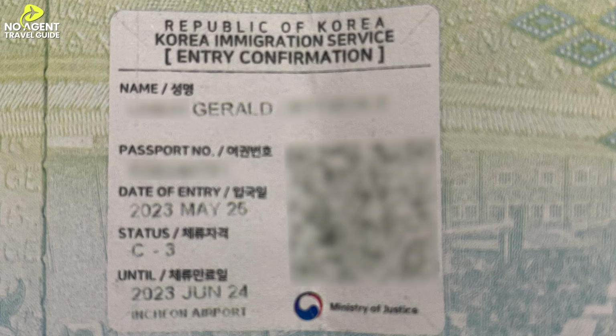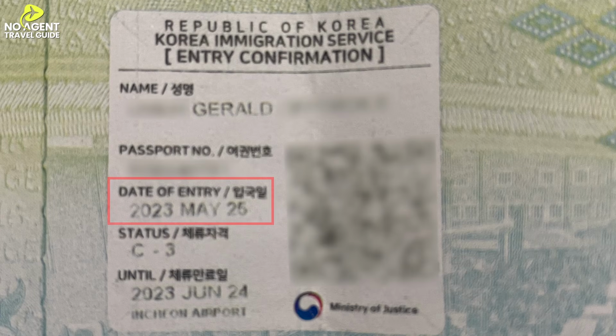So this is exactly what a South Korean visa looks like, right? It has my name. It says Republic of Korea, Korea Immigration Service, entry confirmation. This was affixed on my passport when I got to Korea, Incheon Airport in Seoul. You see that the date of entry is 25th of May 2023.